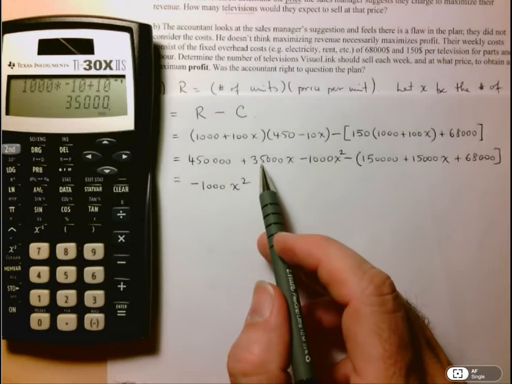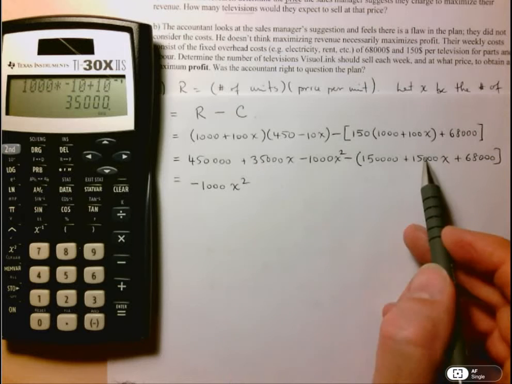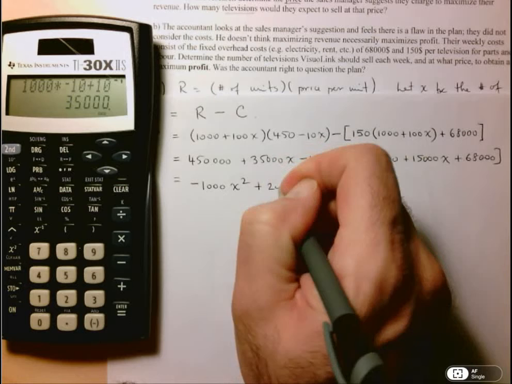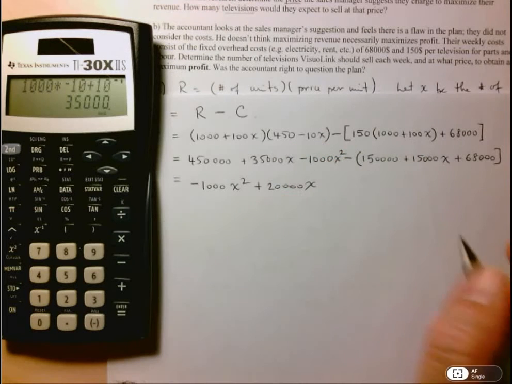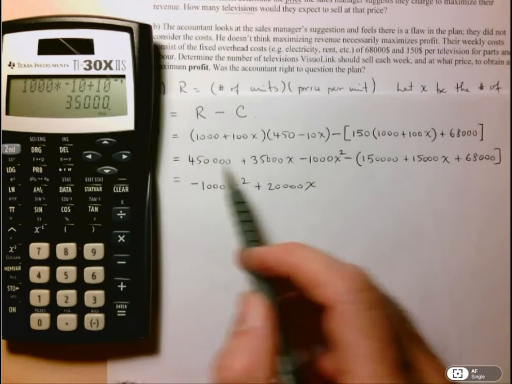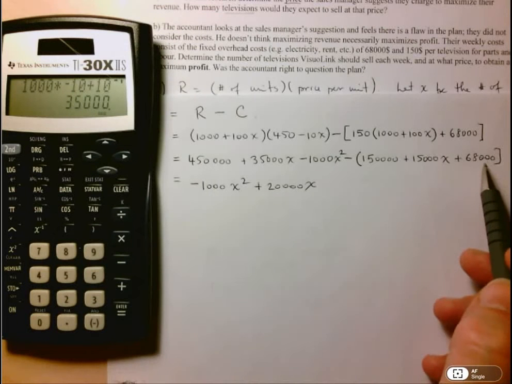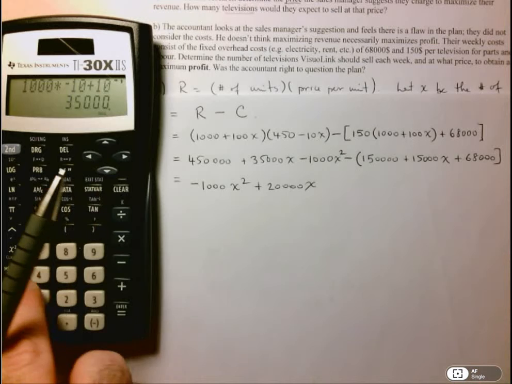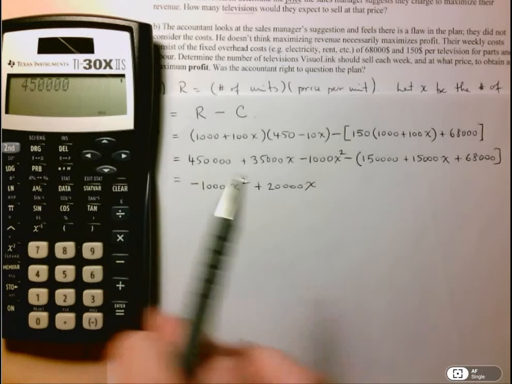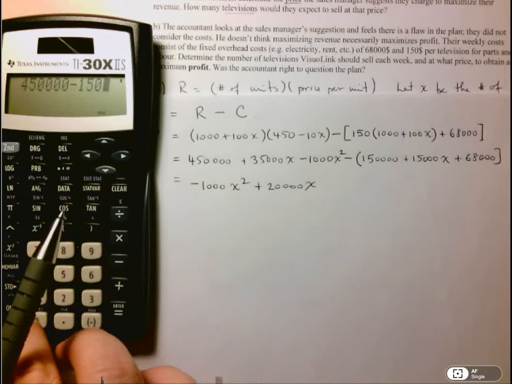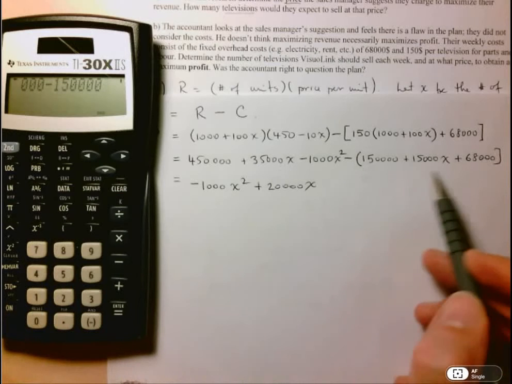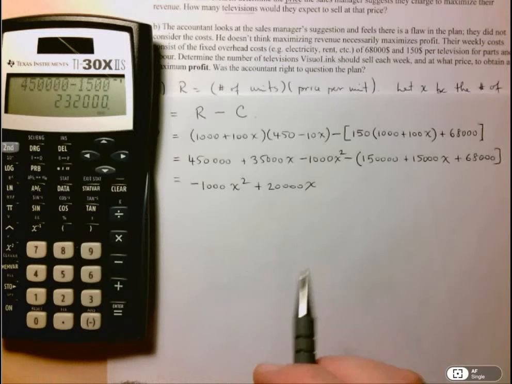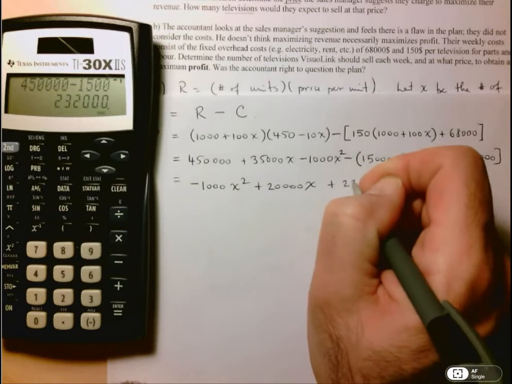Here we have a 35,000x minus 15,000x, so it looks like that's going to give us minus 20,000x, and then we've got 450,000 minus 68,000. Oh, and of course the minus 150,000. Okay, so we got 450,000 minus the 150,000, and then minus the 68,000. So in the end, plus 232,000.